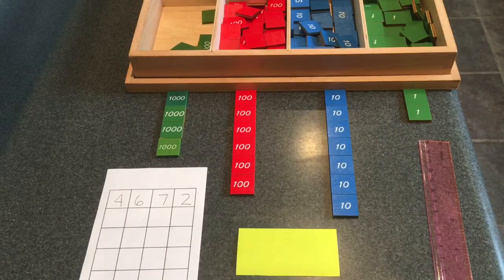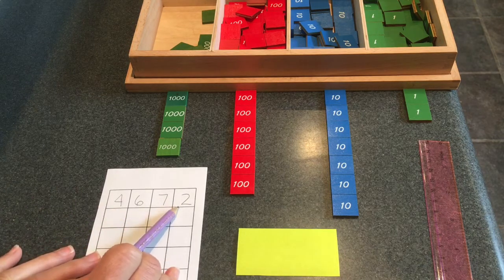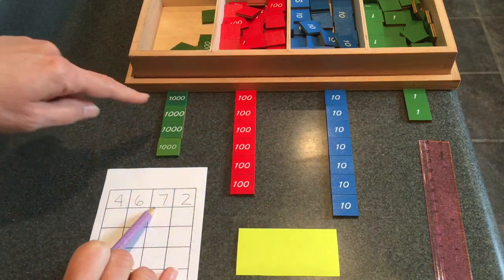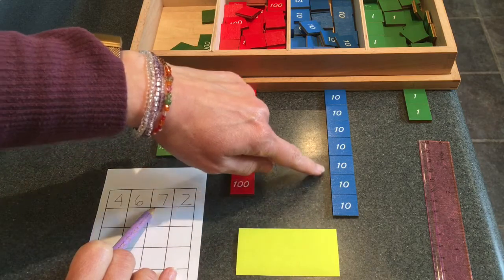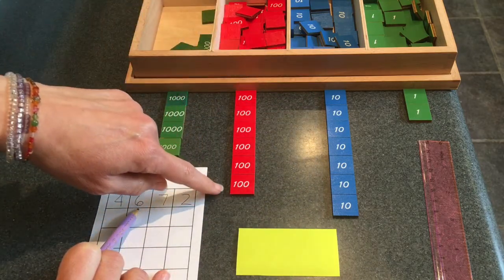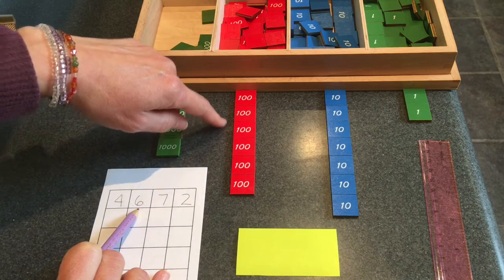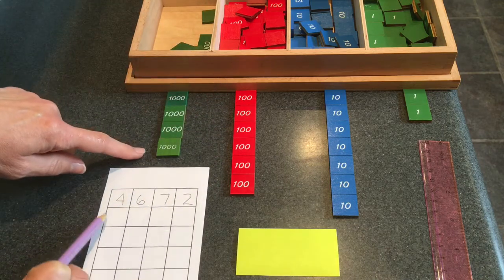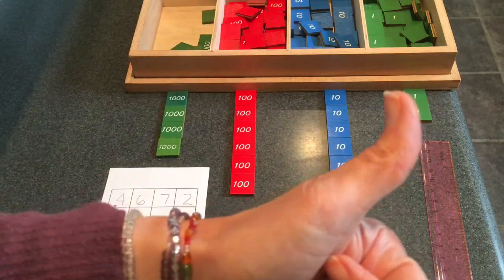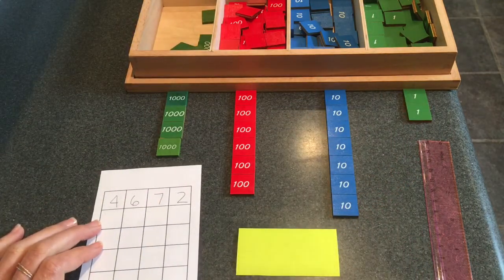All right, I built my quantity. Hopefully you did too. Let's check our quantities. We needed 2 units, 1, 2, yep. 7 tens, 1, 2, 3, 4, 5, 6, 7. 6 hundreds, 1, 2, 3, 4, 5, 6, and 4 thousands, 1, 2, 3, 4. We've got it. You have it at home too.